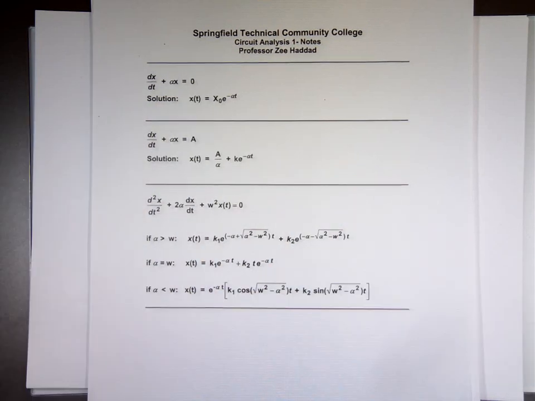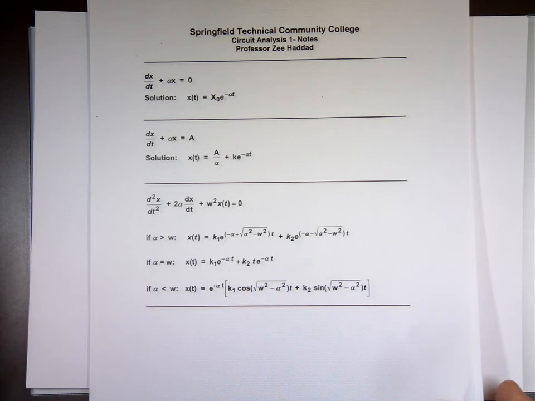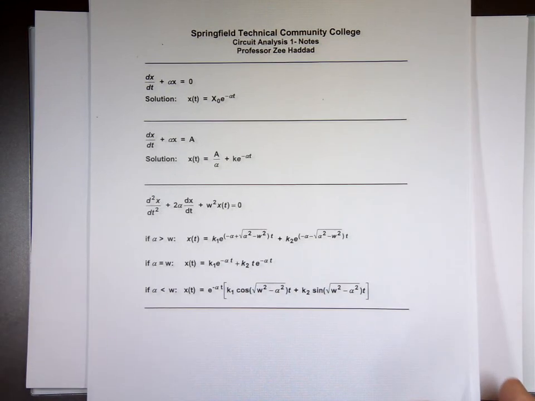So hopefully you have that sheet. If you lose it, I'll put a copy of this on our website, and you can actually have access to it all the time. Normally we go through the math and derive that. I'll let the math people do that. I don't have time for it. So let's take an example and see how we're going to use them.